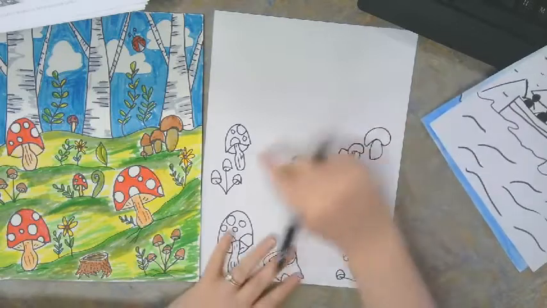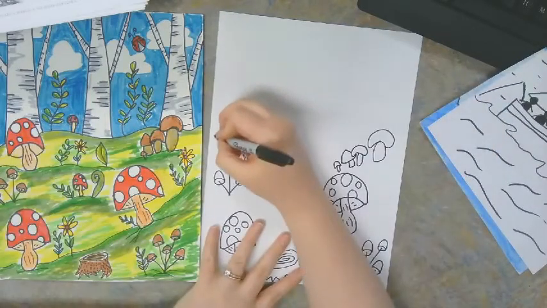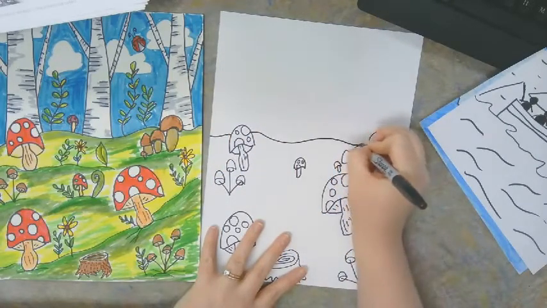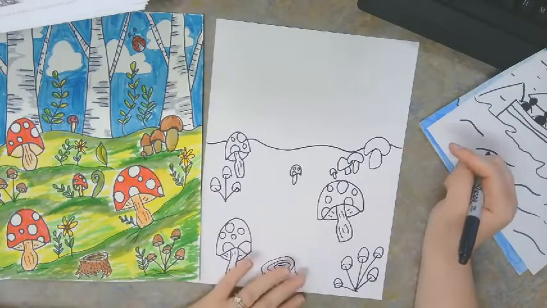The next thing I want to add is my horizon line that separates the sky from the ground. And in this case, I made my horizon line a little bit bumpy. You could make yours straight if you would like to. And mine hit this mushroom, so I had to jump and bump over it.